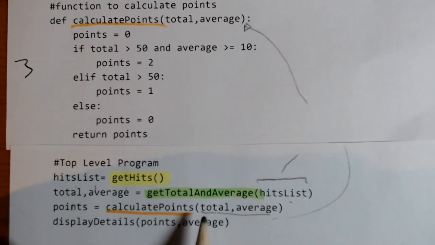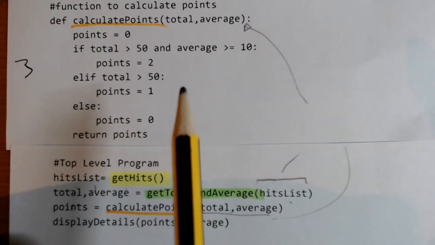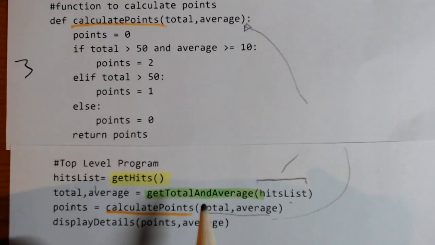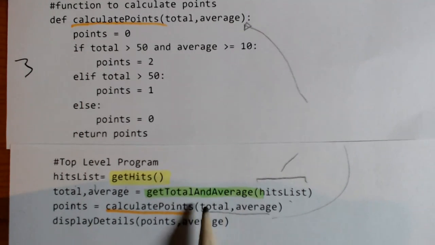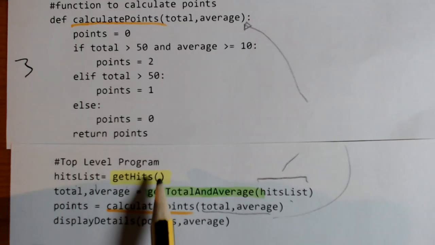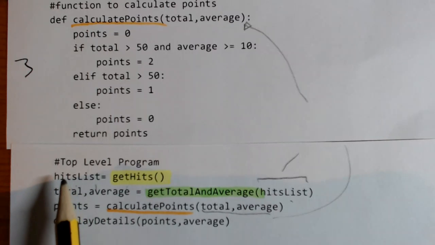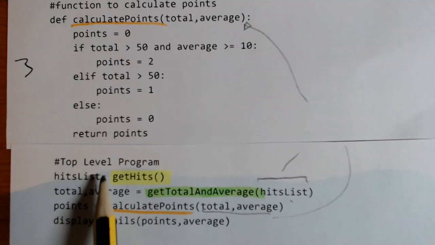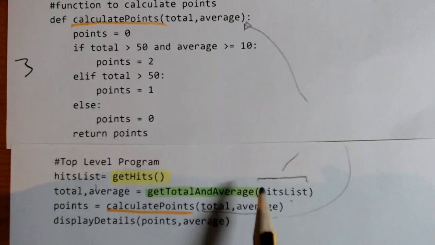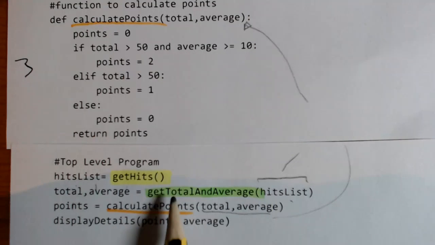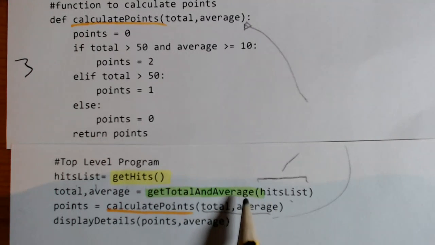If there's anything that the function requires in order to do its job, then you put it in the brackets. So get hits didn't require the top level program to do anything. It just required it to get all the hits from that function. But these two functions actually require information sent to them.